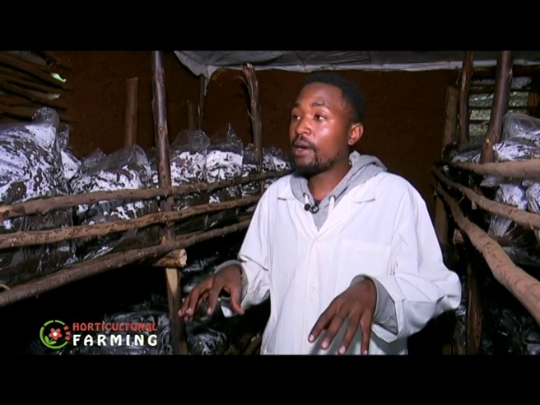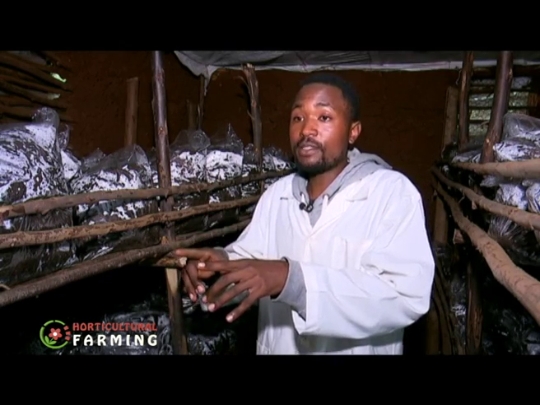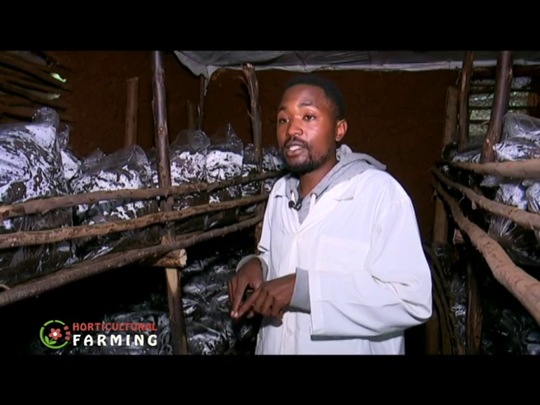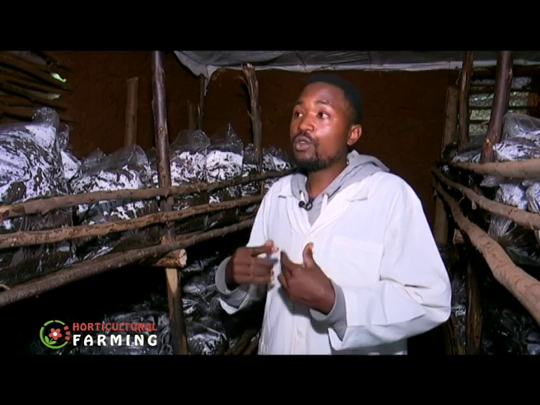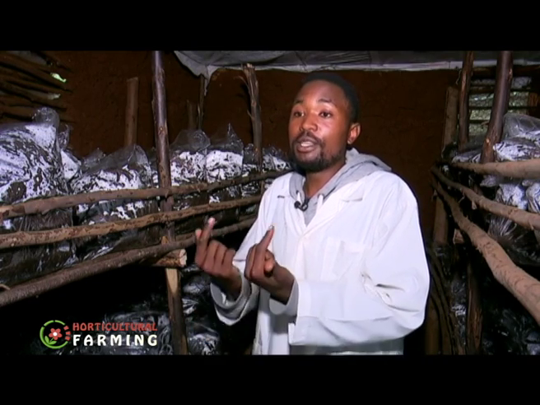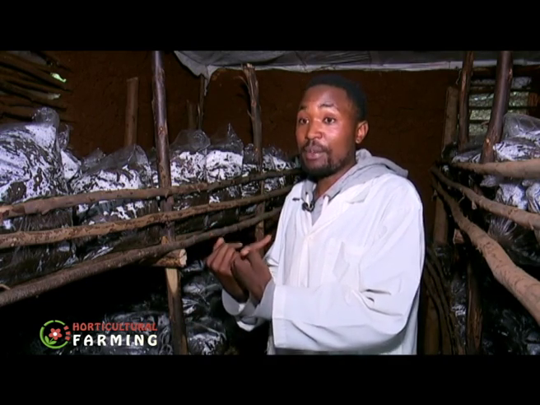One of the major things that is making farmers not to have enough supply is the part of the preparation of the substrate. Again, activities when it comes to harvesting. So if you don't have a good substrate, it will limit your harvesting period.